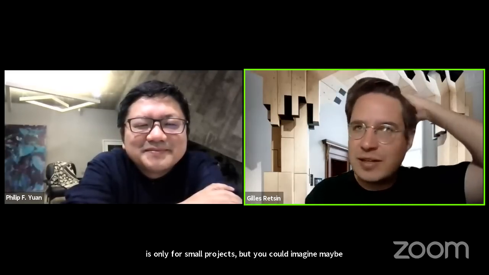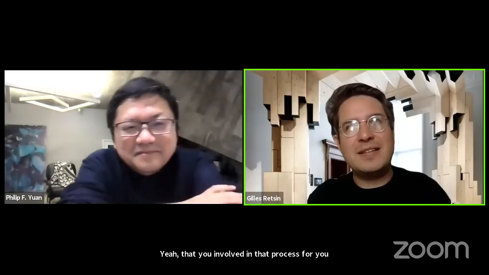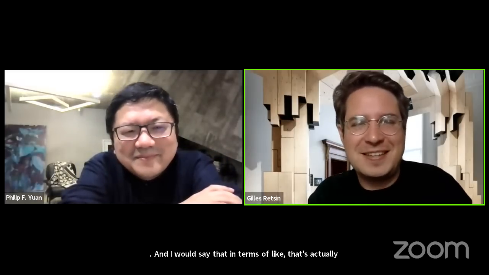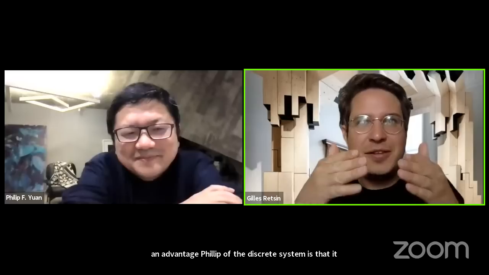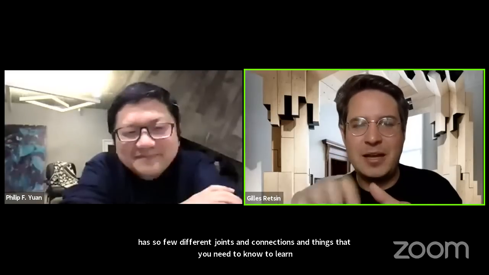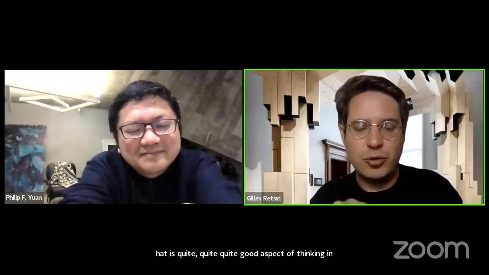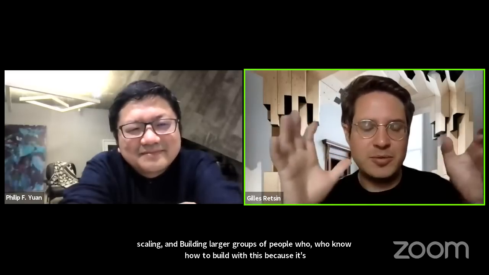But you could imagine doing a similar workflow with larger contractors for larger projects, where you involve them in that process very early on. And I would say that's actually an advantage, Philip, of the discrete system: it has so few different joints and connections that you need to know to learn it. It's very easy to teach people how to build with this discrete method. So I think that is a good aspect of thinking about scaling and building larger groups of people who know how to build with this, because it simplifies the problem space significantly. But there's still a lot of work.